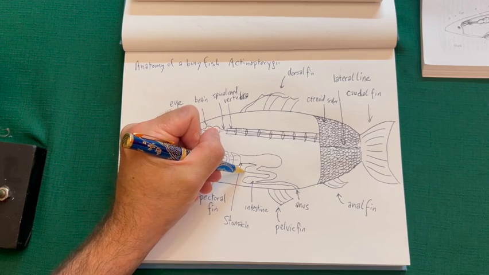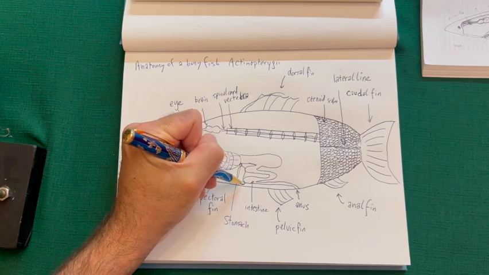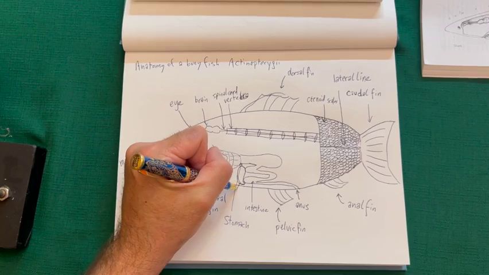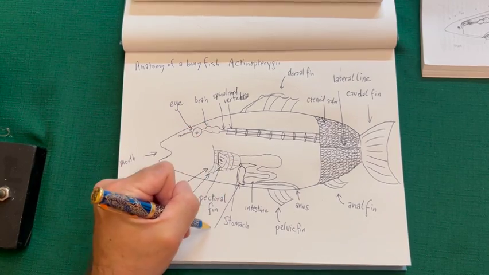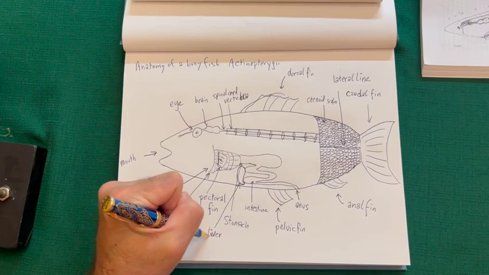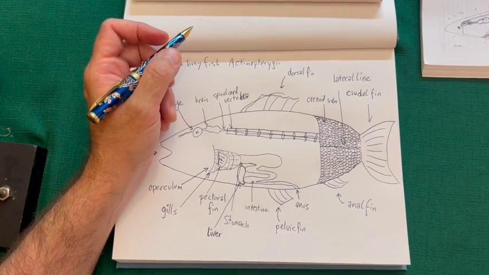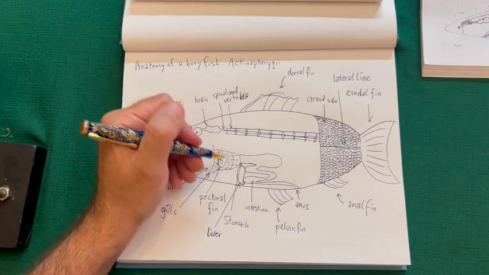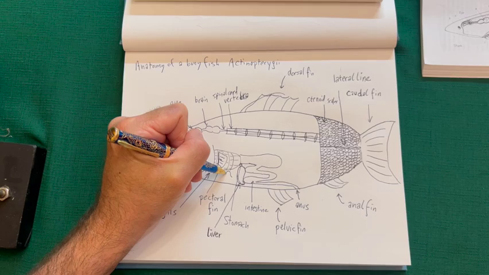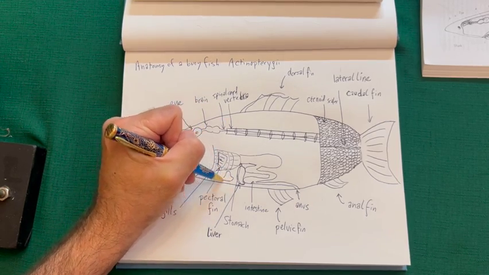And then snugged up against the intestine here, that is going to be the fish's liver. And then anterior to that, kind of trying to do this justice.